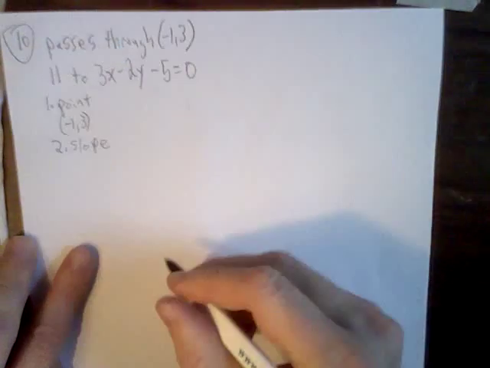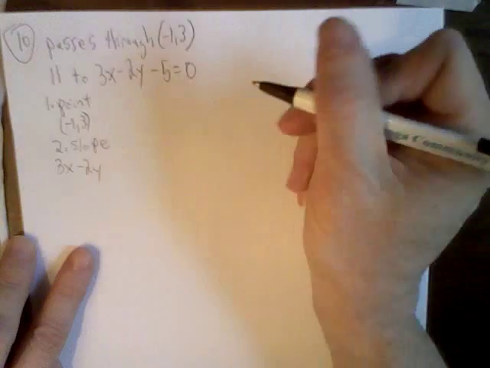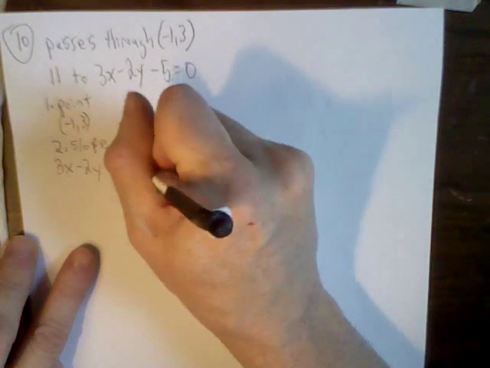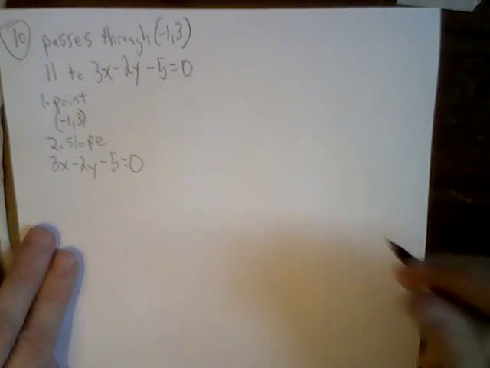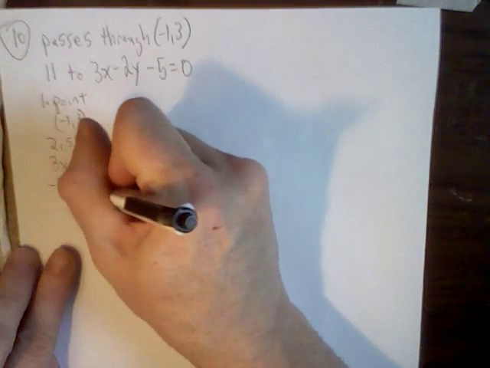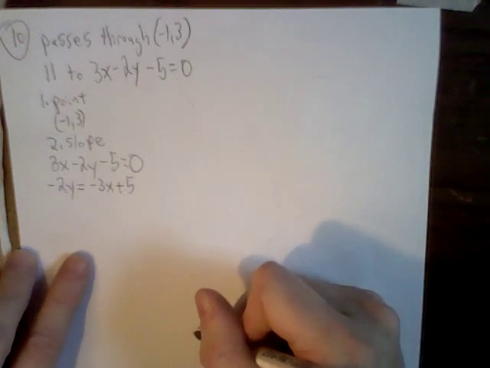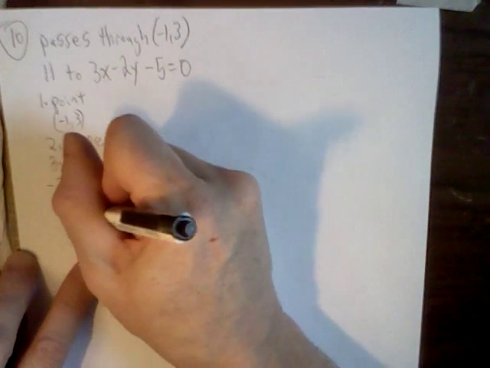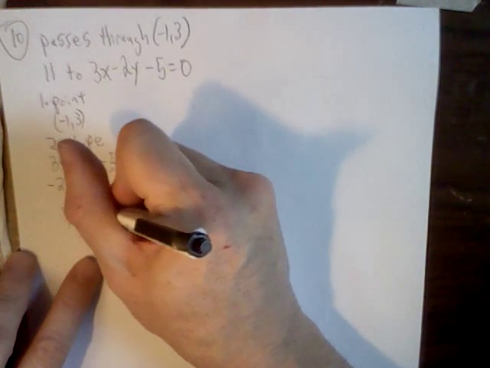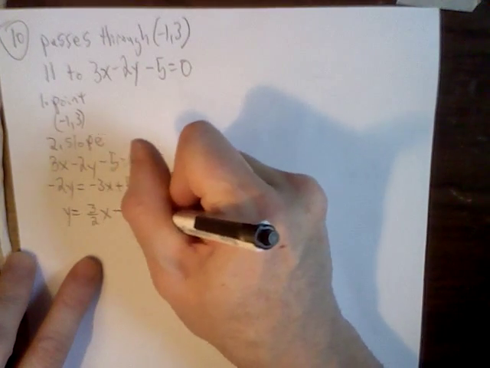So we have 3x minus 2y minus 5 is 0. And then we want to solve for y. So we'll have negative 2y equals negative 3x plus 5. Divide everything by negative 2. So you have y equals 3 halves x minus 5 halves.